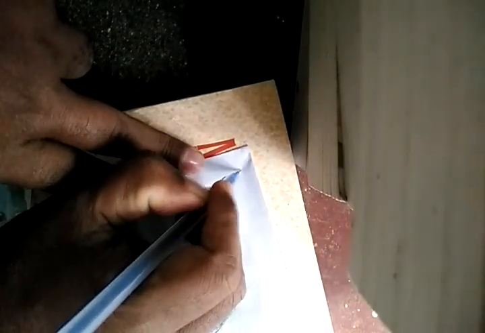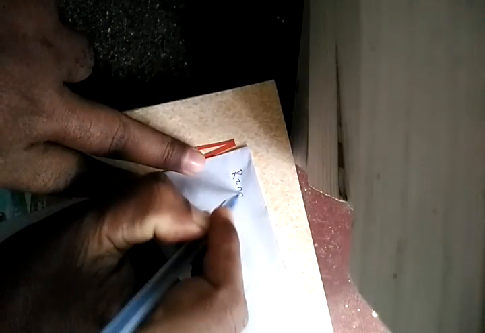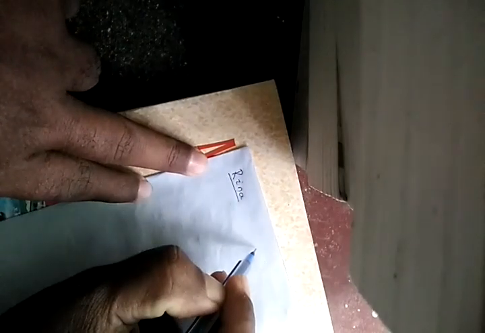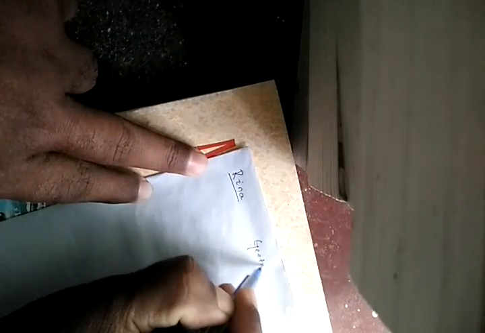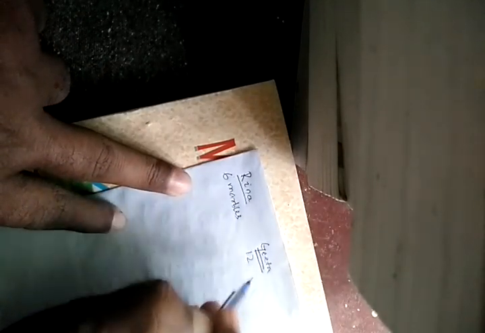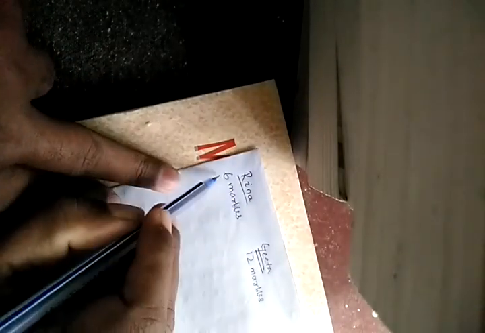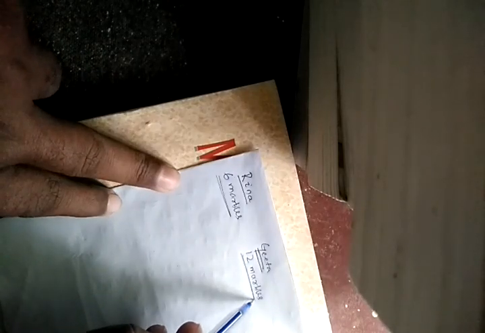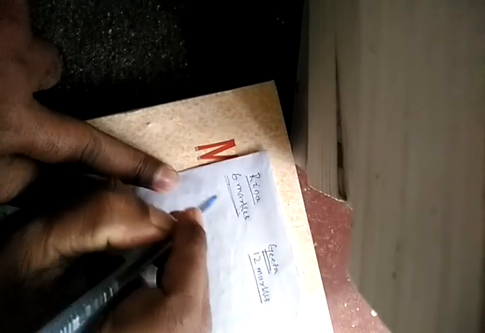Suppose this is Rina and this is Geeta. Rina has 6 marbles and Geeta has 12 marbles. Now you compare these two quantities. Then how can you compare these two quantities? You can say in two ways.